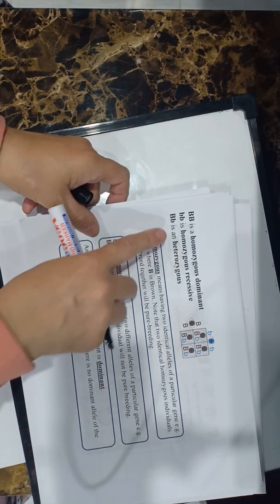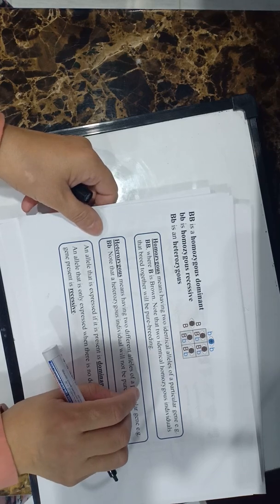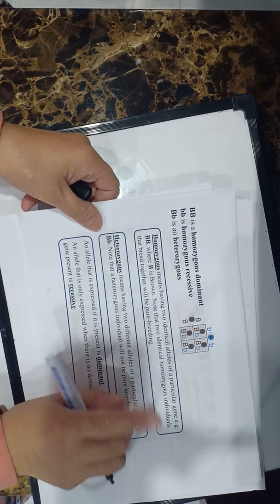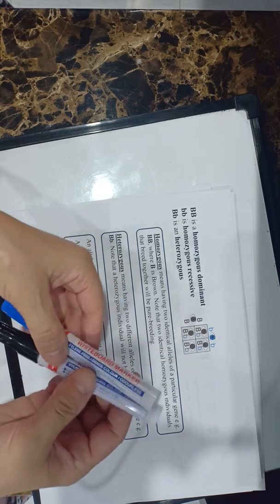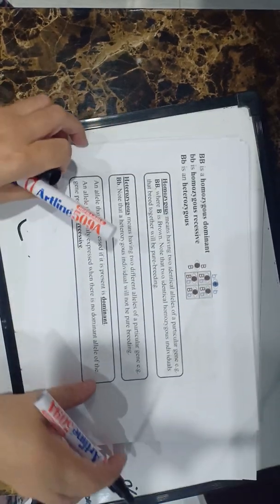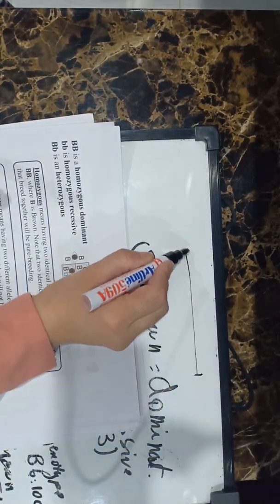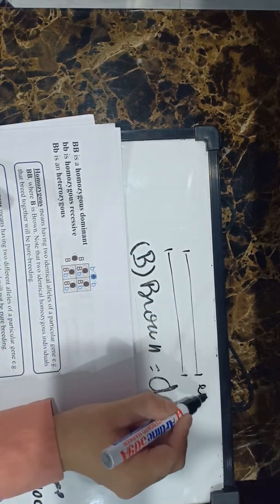So here, capital B, small b. And I already explained what a different allele is. It's actually a different version of a gene. So here you have again these two marker pens, but this one is different from this one in terms of color only. In terms of genes, you have two genes, both for eye color, for example.